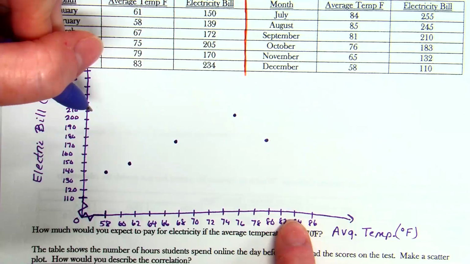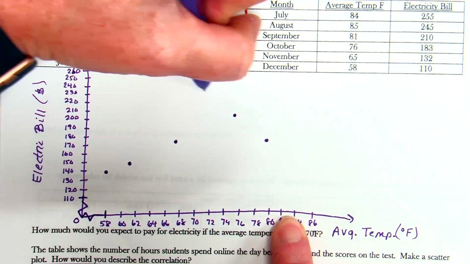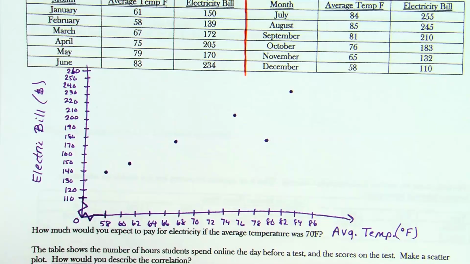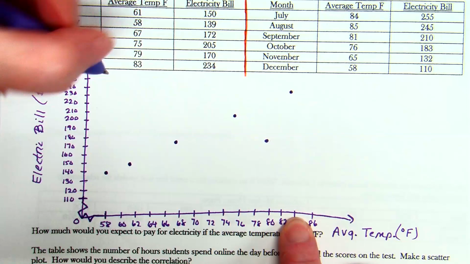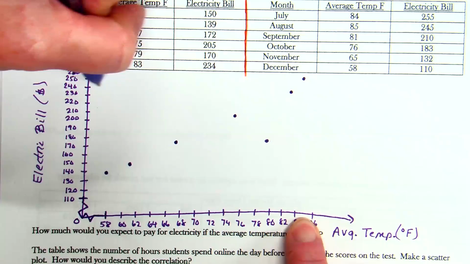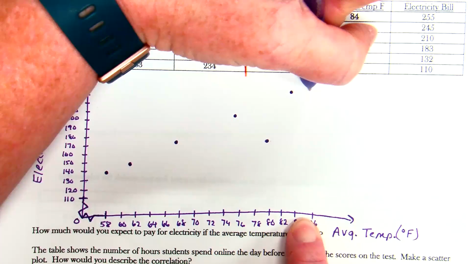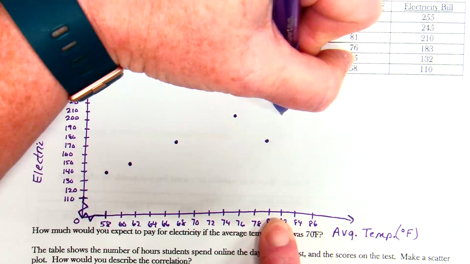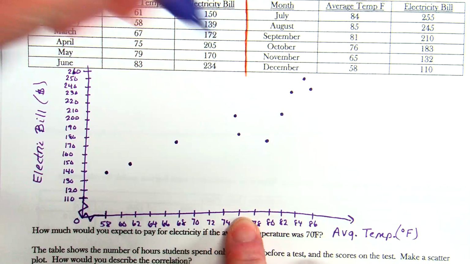And we're not done because we're going to do the other column. 84, 250. 84, 255. 85, 245. 81, 210. 76, 183. 65, 132. 58, 110.